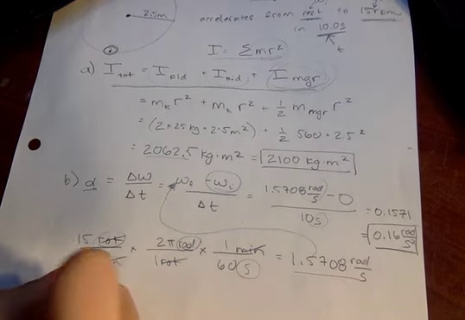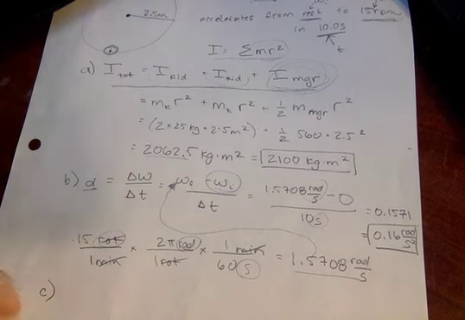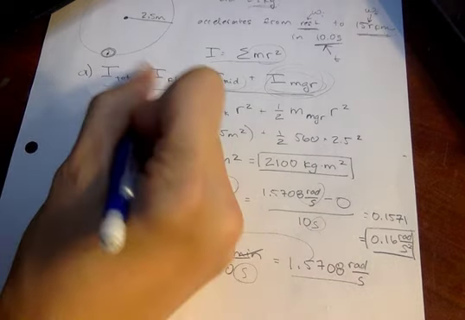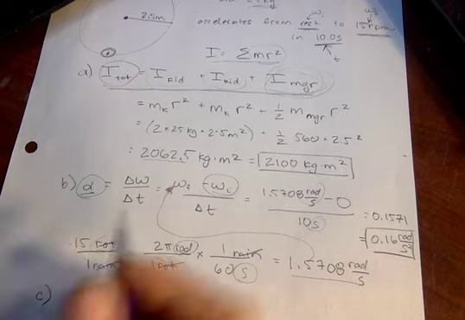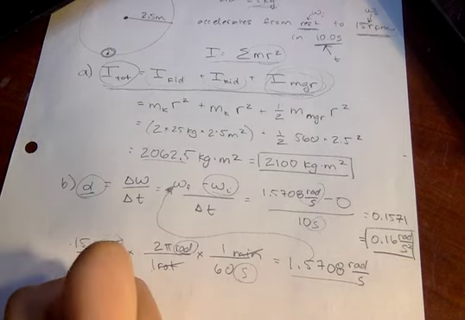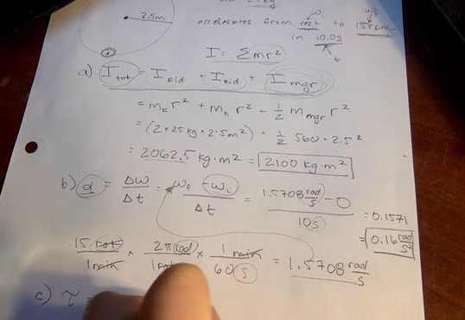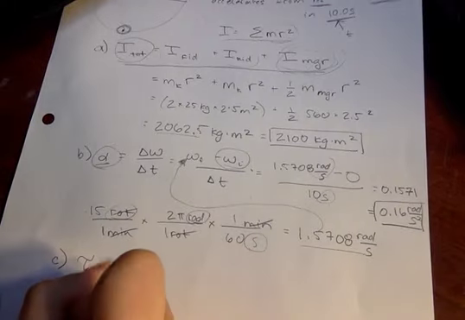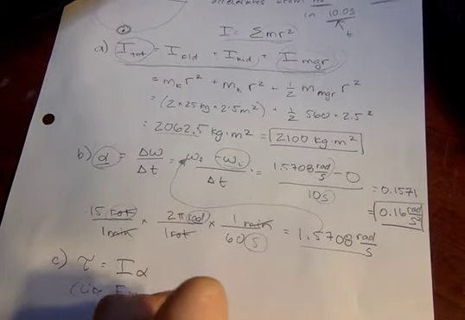Now I'm ready for the last thing, which says what is the torque that's required to produce the acceleration? And this problem has been set up to set you up for this last step, which is that torque is I times alpha. This is the rotational analogy to Newton's second law, where a torque is the rotational analogy to force. Rotational inertia is the rotational analogy to mass, and alpha, angular acceleration, is our rotational analogy to regular old acceleration. So this is like F equals ma that we have used before.